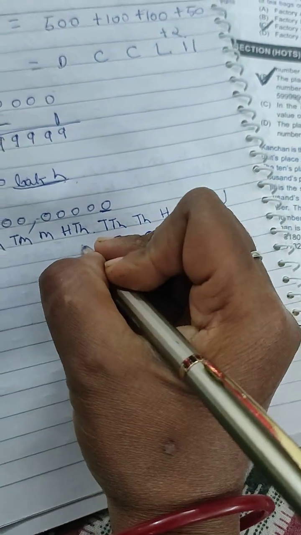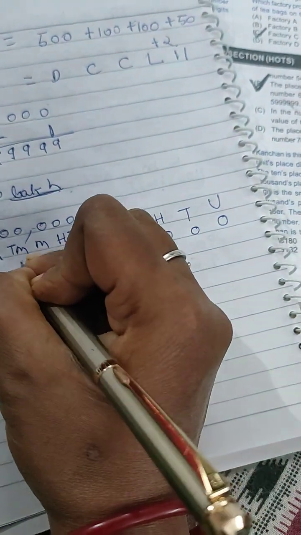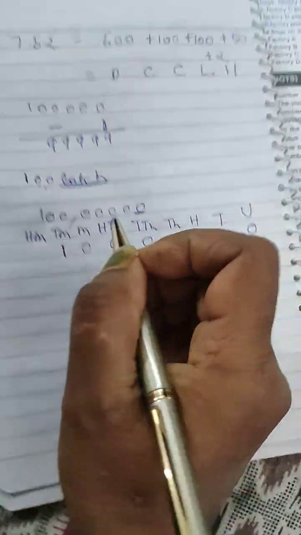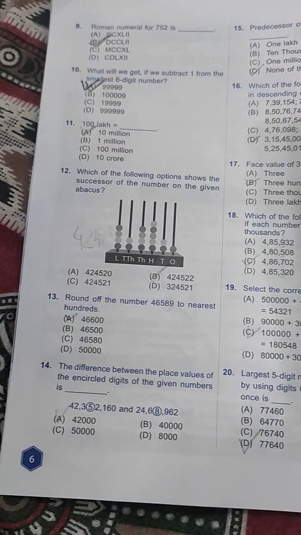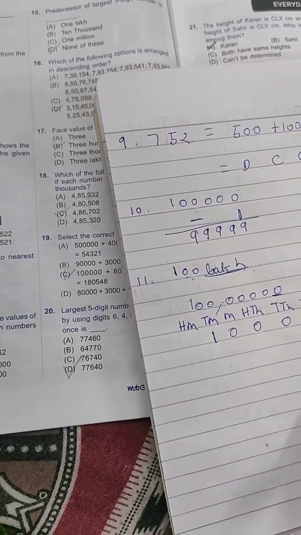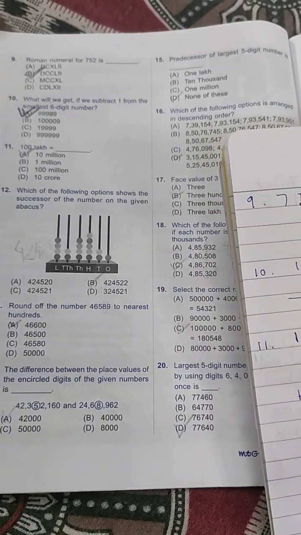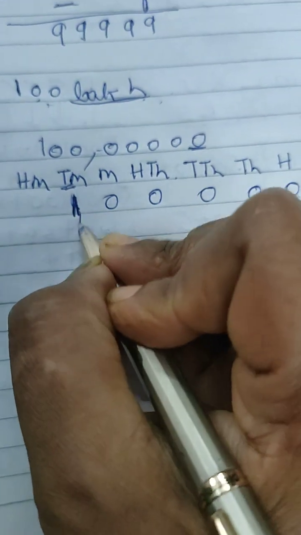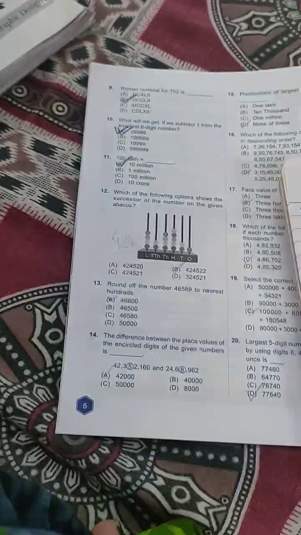Then we have 1, 2, 3, which makes it 100 million. Sorry, it makes it 10 million, because it's in the tens of millions place, which makes it 10 million, which makes our A option correct.